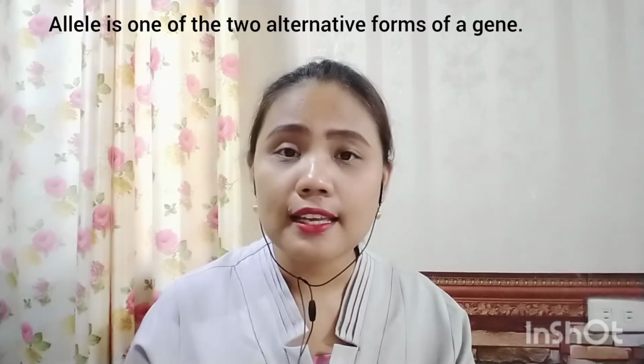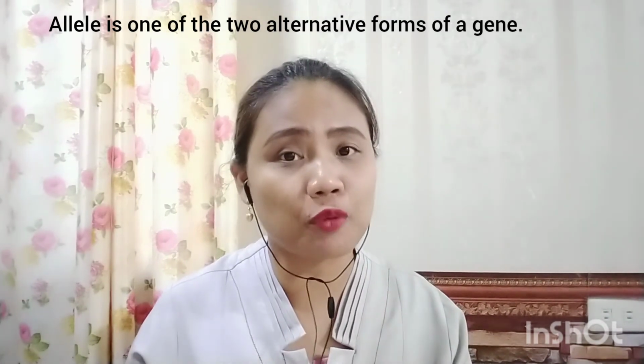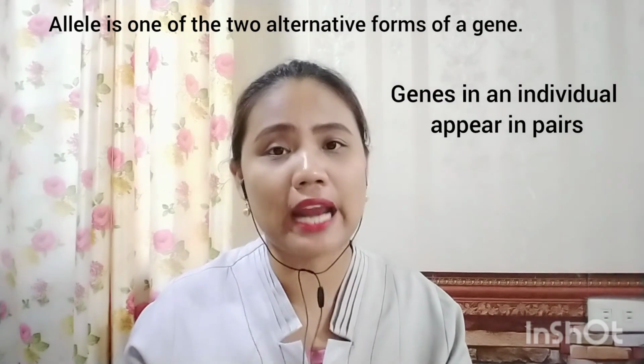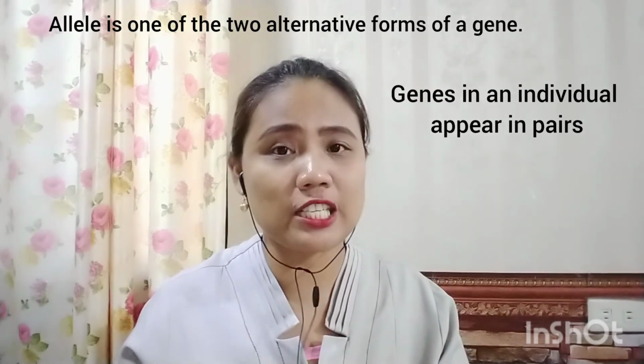An allele is one of the two alternative forms of a gene. Genes in an individual appear in pairs. Gene pairs may be described as homozygous if they are made up of two identical alleles, or heterozygous if they are made up of two dissimilar alleles.